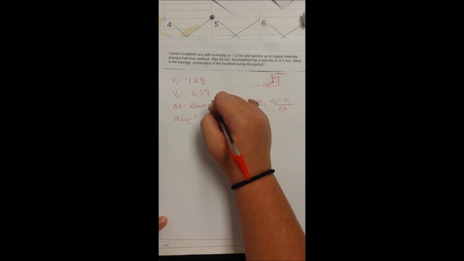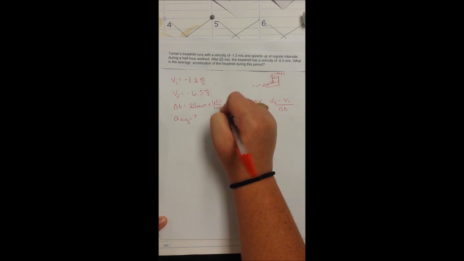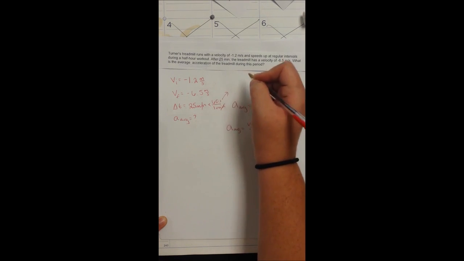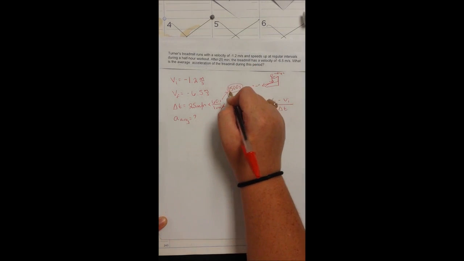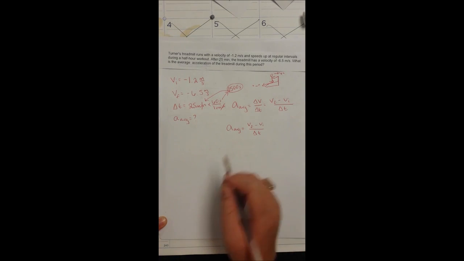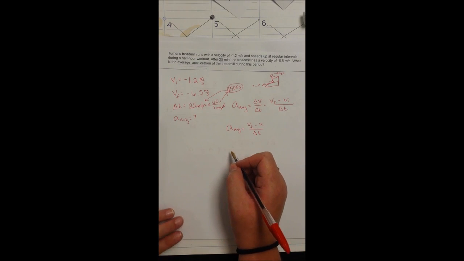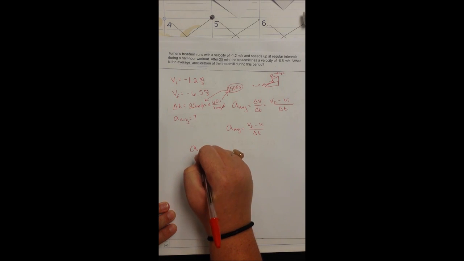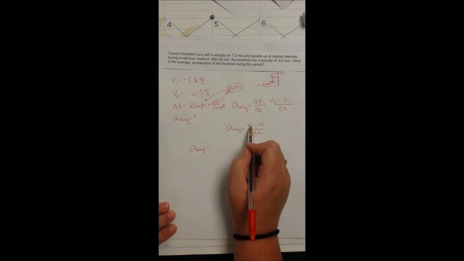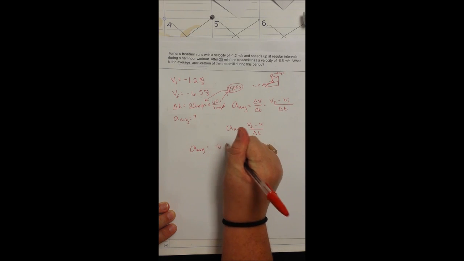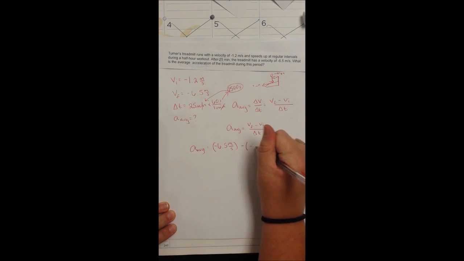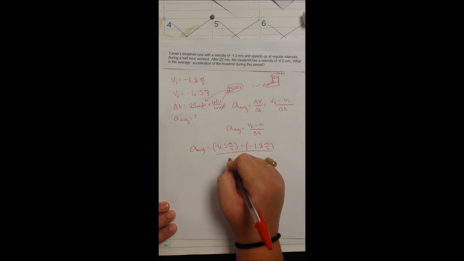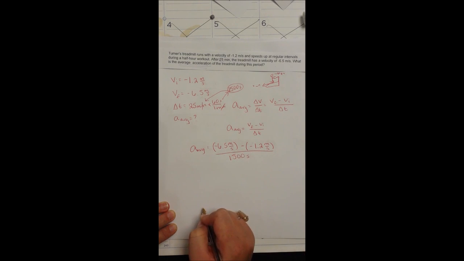If I know I've got 25 minutes and I know there's 60 seconds in 1 minute, my minutes cancel, and that's going to give me 1,500 seconds. So this here is the same thing as 25 minutes, it's just in the units that I want to use. I'm going to plug that in. So our final velocity, negative 6.5 meters per second, minus my initial velocity, which is negative 1.2 meters per second. Divide all that by 1,500 seconds.